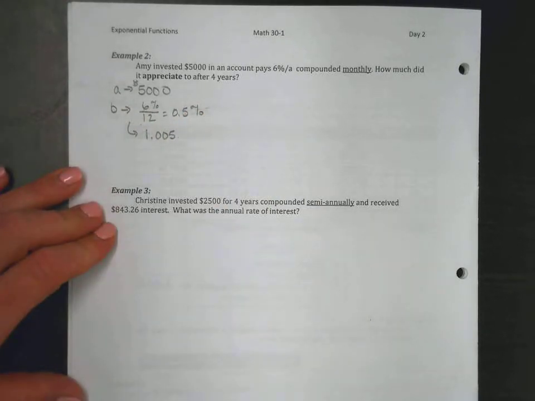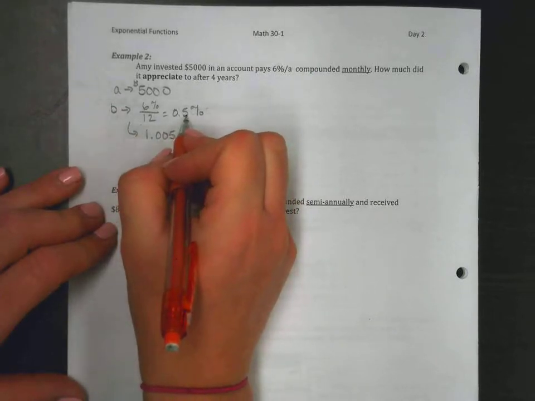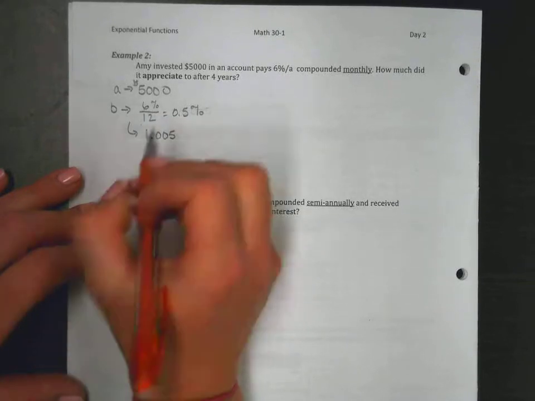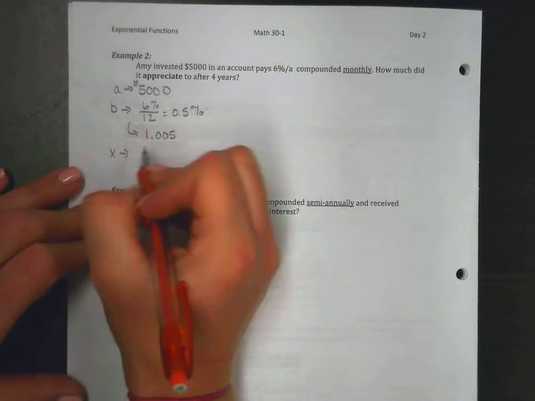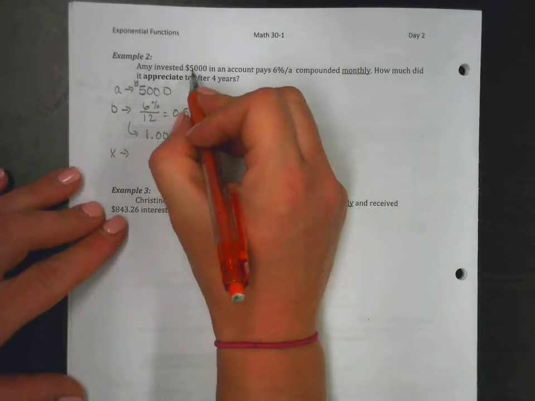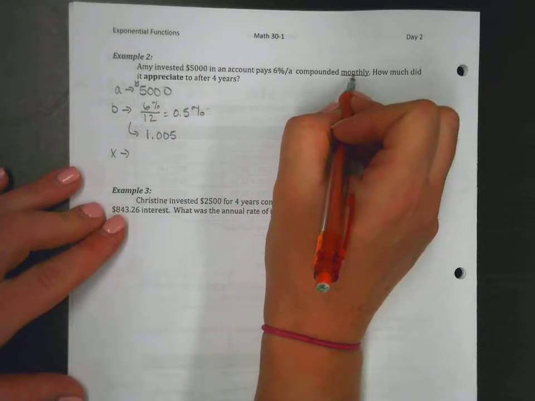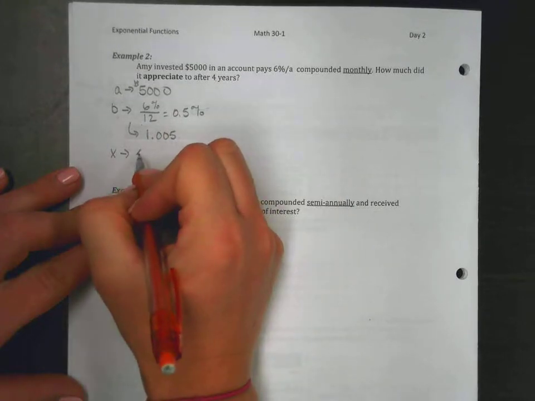And then my X value is going to be, well, I'm investing this money every month, so that's 12 times a year, times 4 years. So my money's actually being compounded 48 times in this time frame.